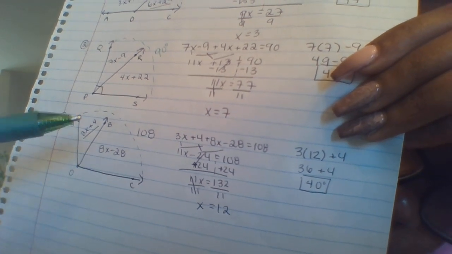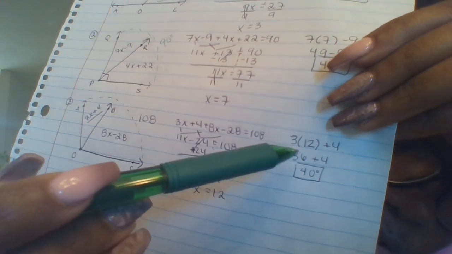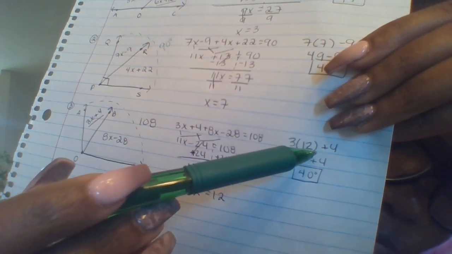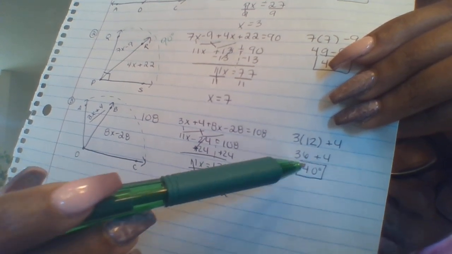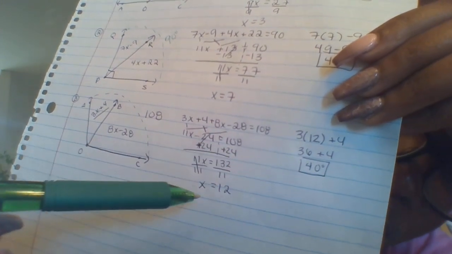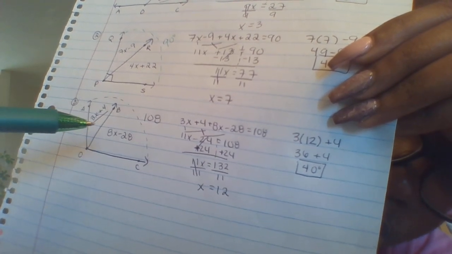Again, they ask us to find the measure of angle AOB. So we're going to plug in 12 for x here, which I did right here. So 3 times 12 plus 4 is the expression we are simplifying. 3 times 12 is 36. 36 plus 4 is 40 degrees. So just like the other problem, angle AOB is going to be 40 degrees.